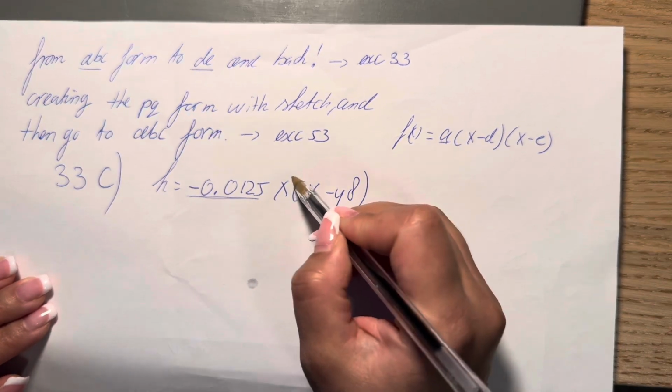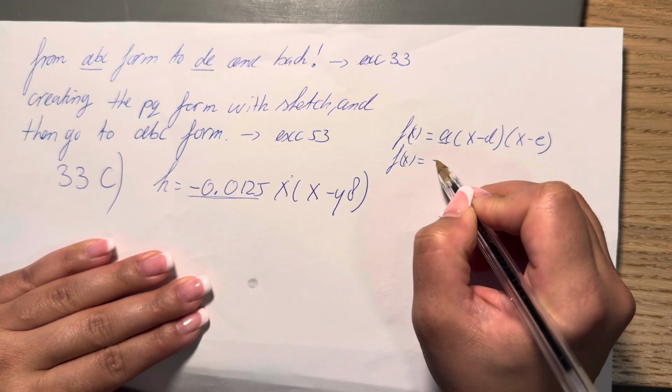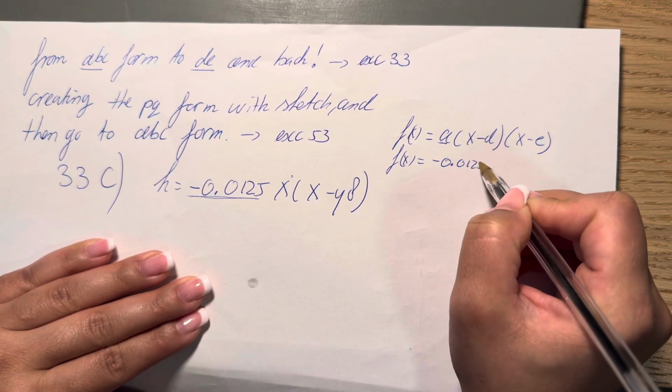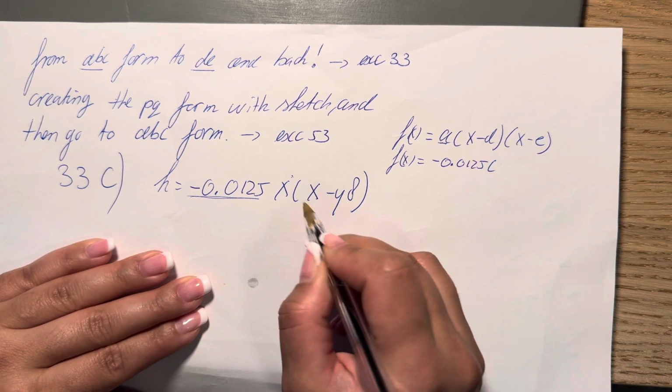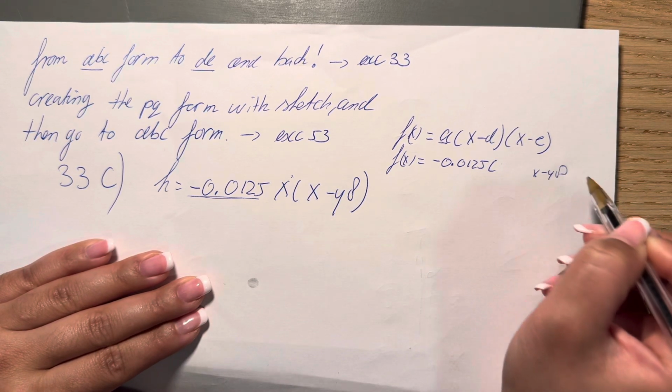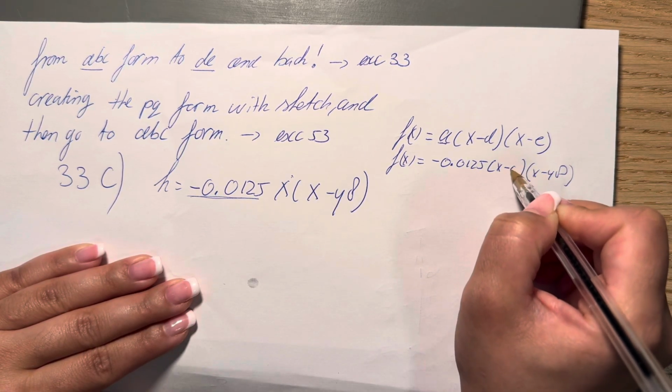Well, this x comes from the fact that this formula is already a bit simplified. So we have x minus E, which is x minus 48. I'll write it here in the back. And in between here is x minus 0.